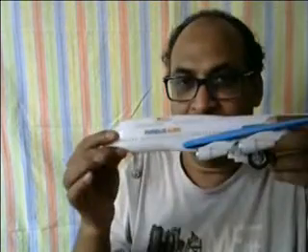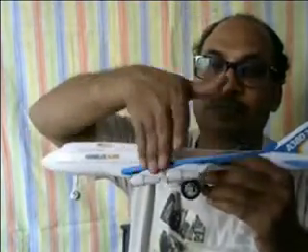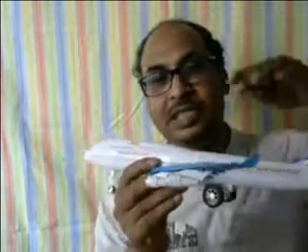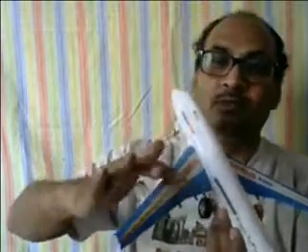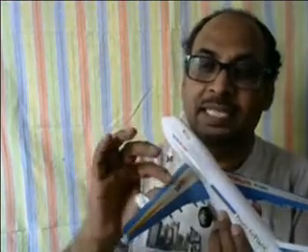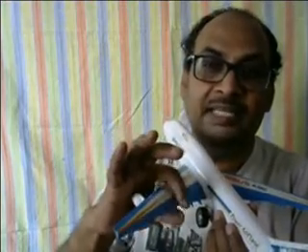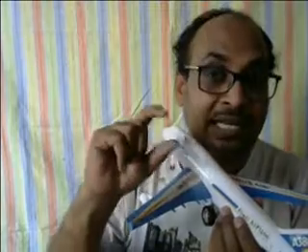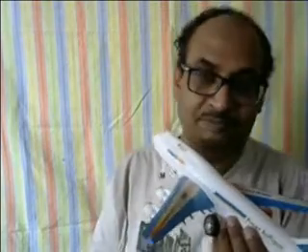When this aircraft moves forward, air passes at a certain velocity over this wing surface. As I told you, this is called the leading edge, this is called the trailing edge. The leading edge used to be thicker, the trailing edge thinner, thereby creating a difference in area.